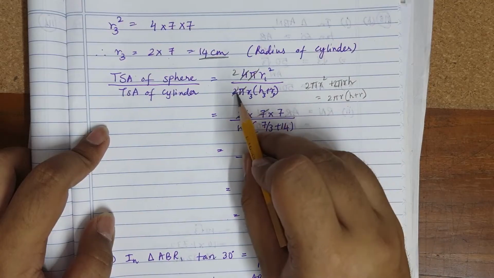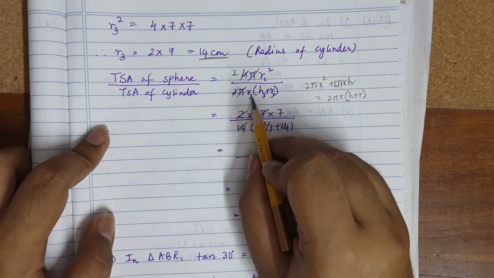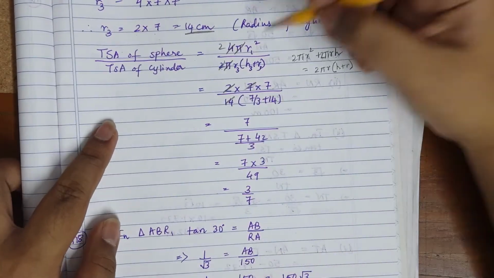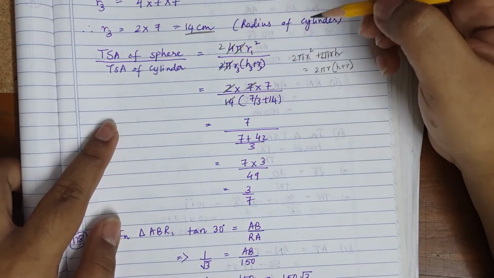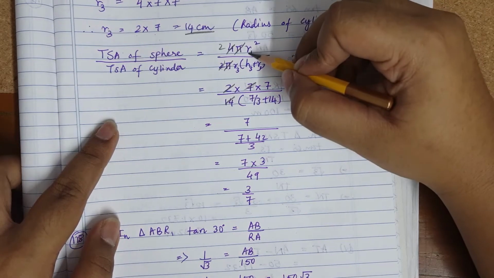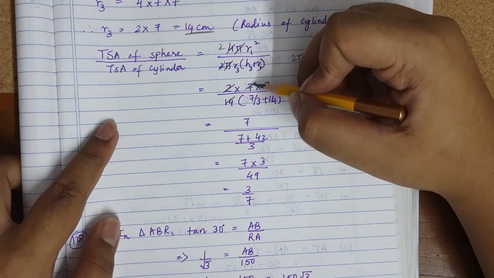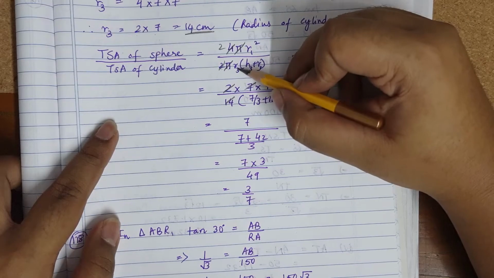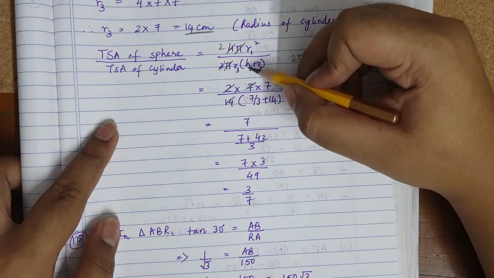So here will become 2 pi r3 into h3 plus r3. Then whatever can be cancelled, you cancel and substitute the values correctly. R1 was the radius of sphere, which is 7. So R1 square is 7 into 7. R3 is the radius of the cylinder, which is 14.